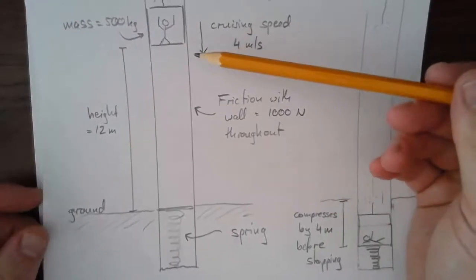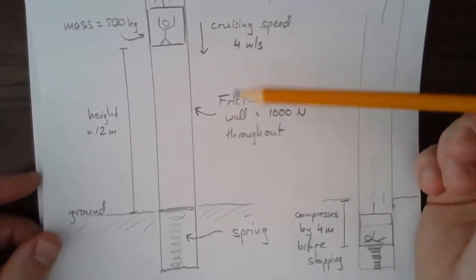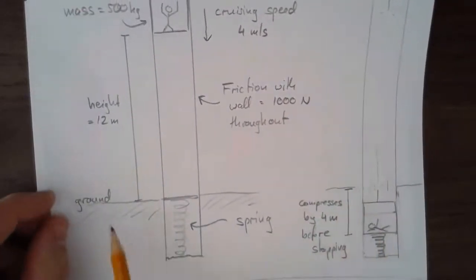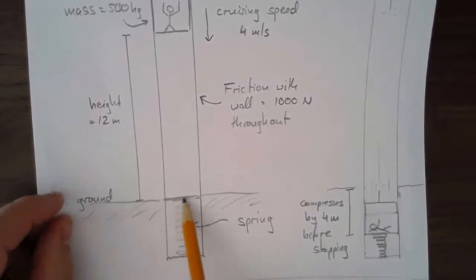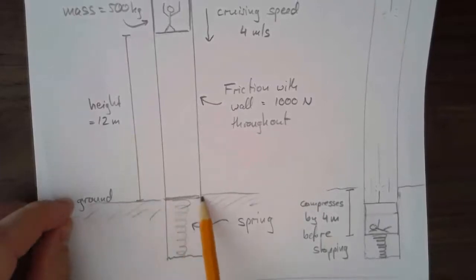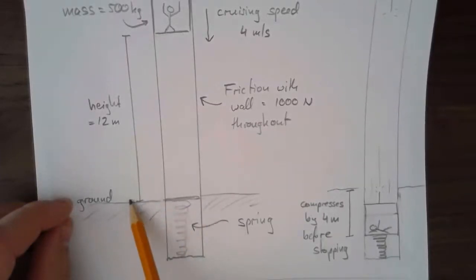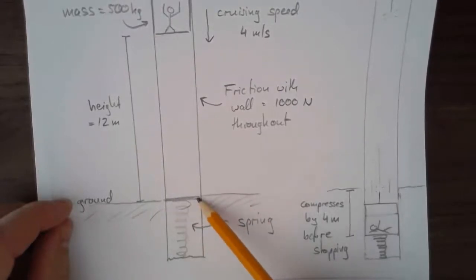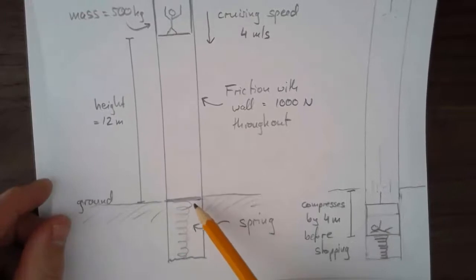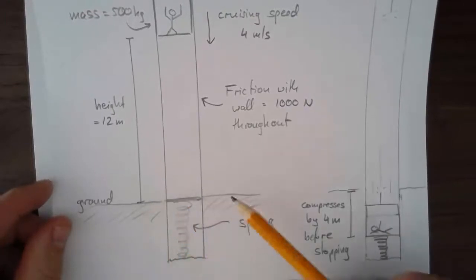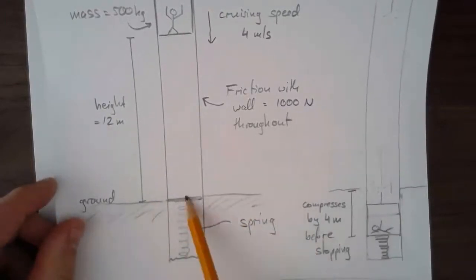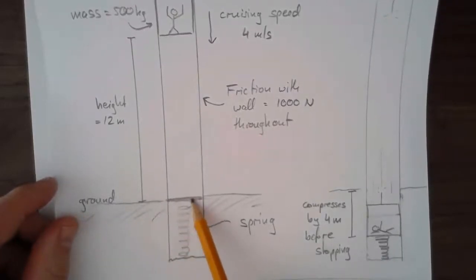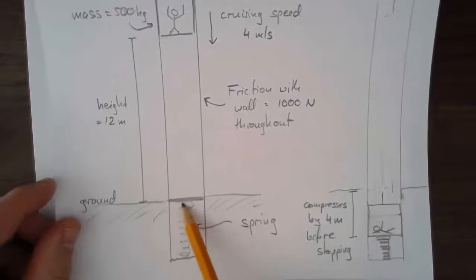And I have to make a choice where I pick my zero height. I could pick it anywhere, as always, but I think I'm going to go with the most intuitive idea, which is to pick the ground level, and actually it's going to be a nice choice, because it's also the zero compression point of the spring. So I anticipate that's probably going to make my math easiest, because the ground level is not just an arbitrary zero, it's also where the spring is essentially at rest, at its natural length.